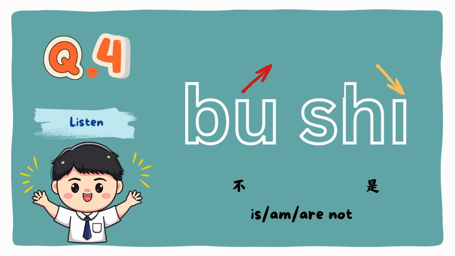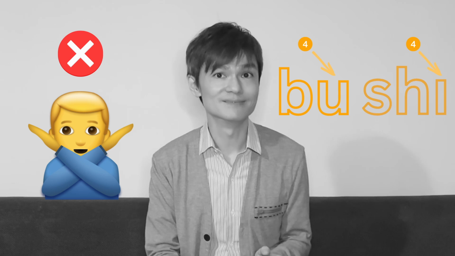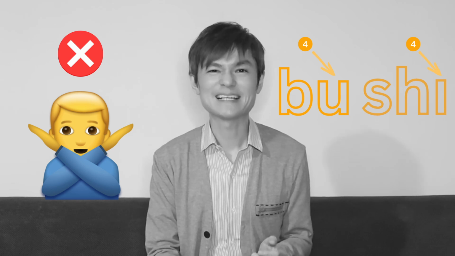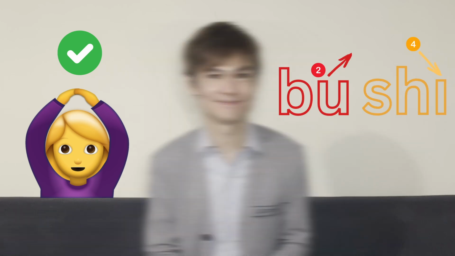不是. Look, if we say 不是 with the fourth tone, it sounds really abrupt. 不是 sounds much better. Just a quick note. Even though the fourth tone might sound a bit angry, it actually has nothing to do with anger.